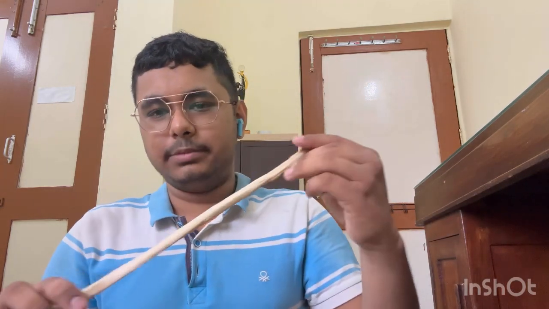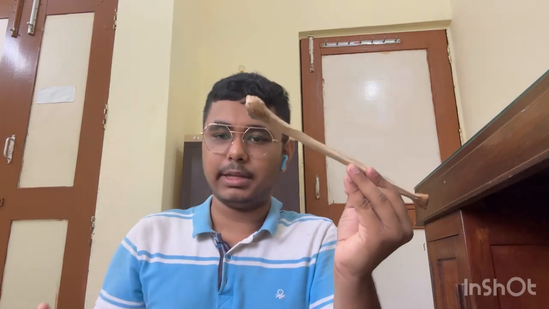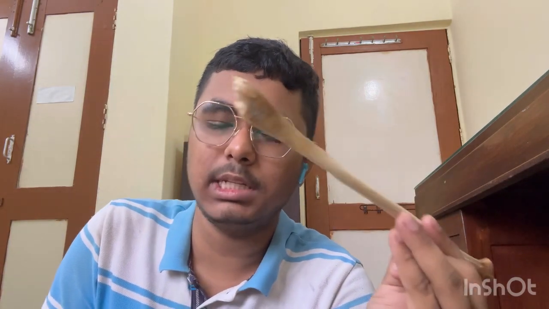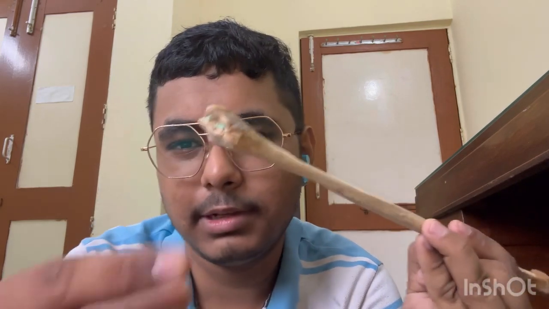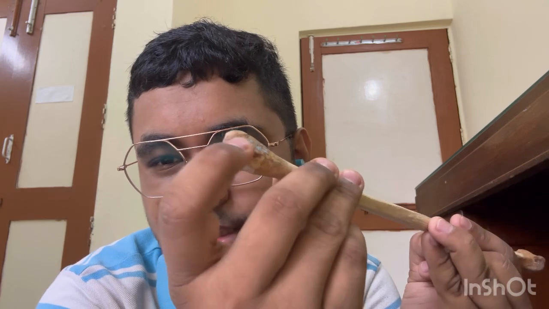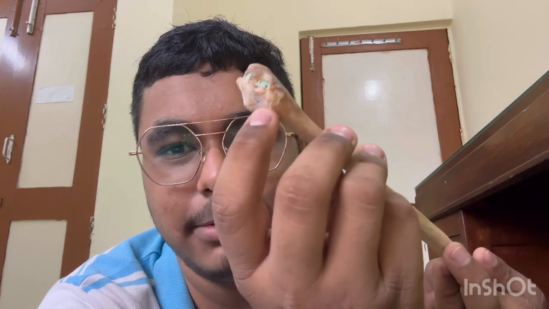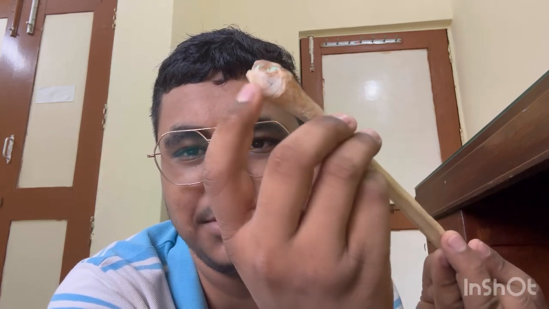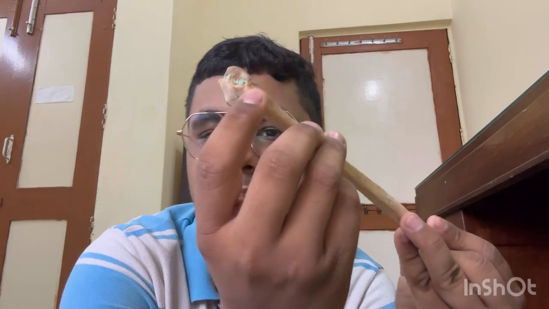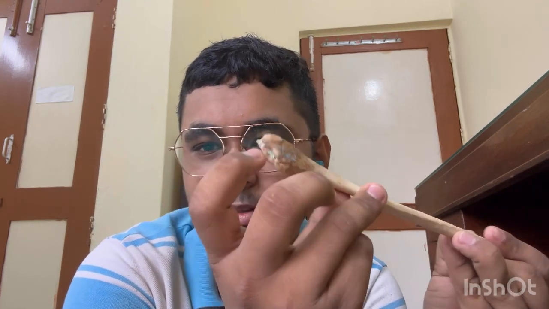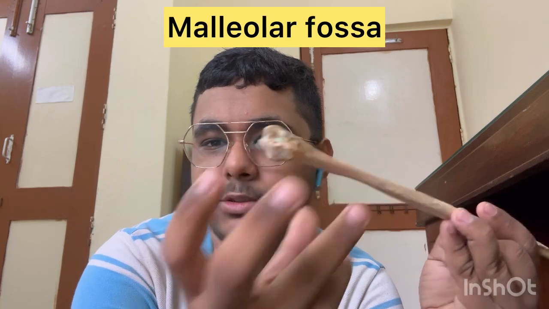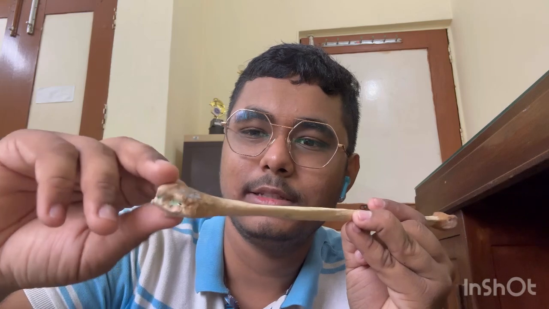The lower end, because it is not quite easy for many to determine the side of the fibula. For the lower end I have some tricks. We will see this tiny depression, and this articular surface. I have written T also here. This articular surface is for the talus, for the ankle joint. This depression we call the malleolar fossa. You have to take the thumb, put it here on this articular surface, as it is a left bone, so I have to hold it with the left hand.